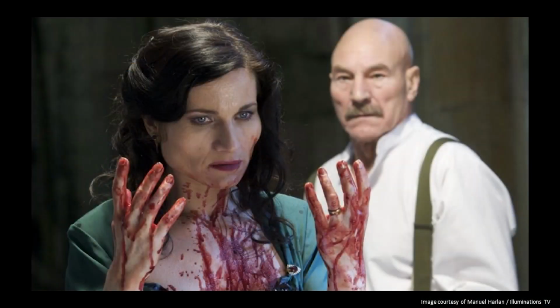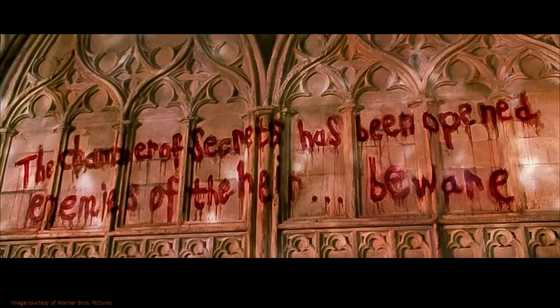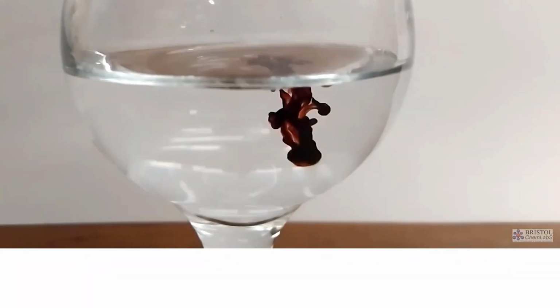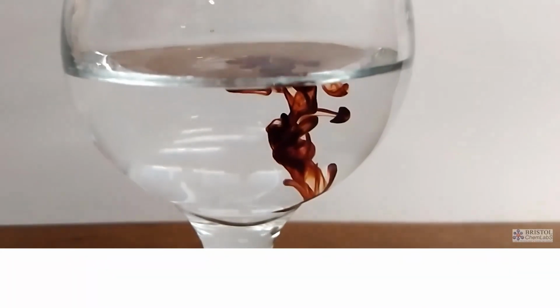A definite stalwart of Halloween makeup is blood. You can buy fake blood or make your own. In the Harry Potter film, Chamber of Secrets, the production company had to create an entire reproduction of Gloucester Cathedral walls, shown here, so that the fake blood didn't stain the centuries-old stone. For us humans, it's the red colour of blood that gives us the wobbles.